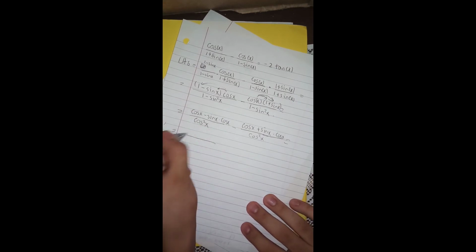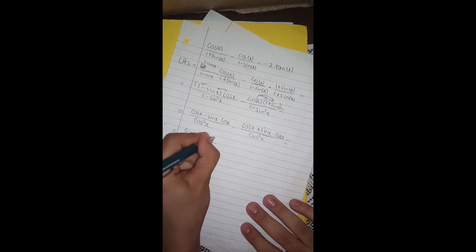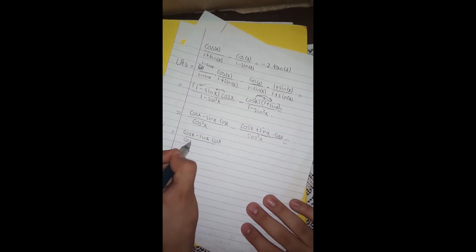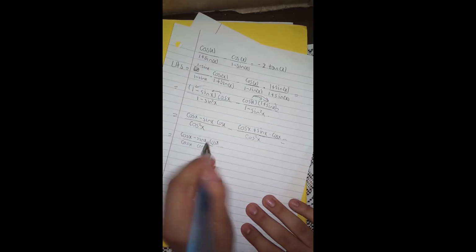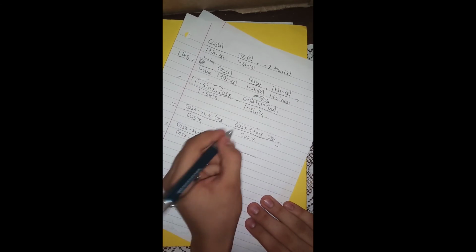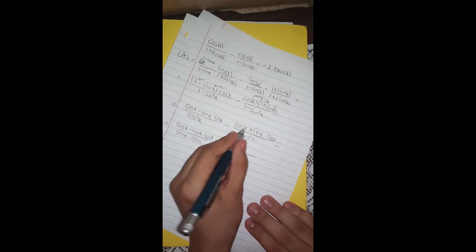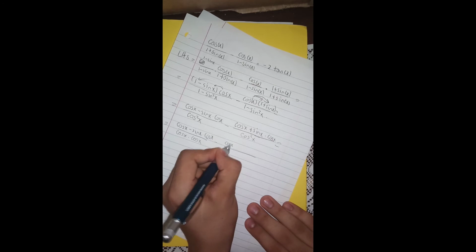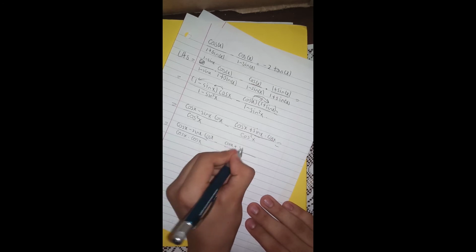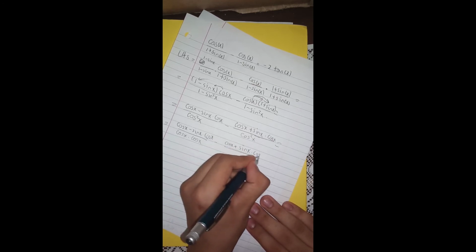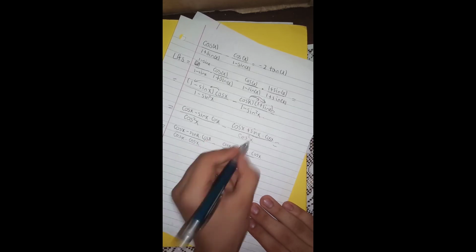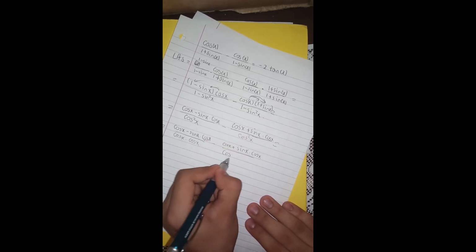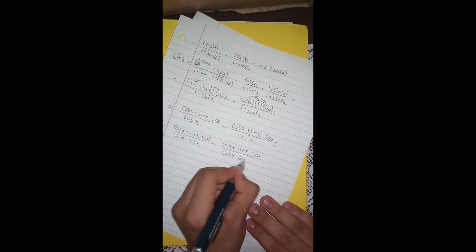We would still have the numerator the same, cosine of x minus sine of x times cosine of x, and we can open the cosine squared x as cosine of x times cosine of x.